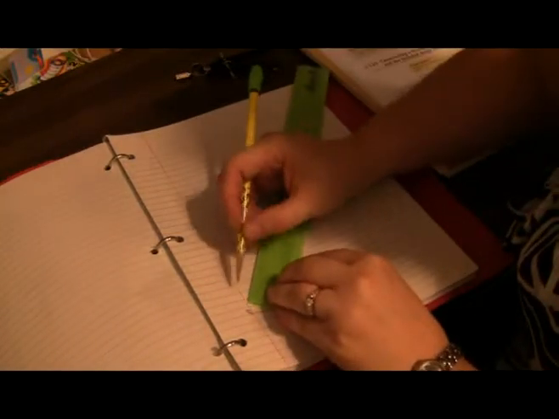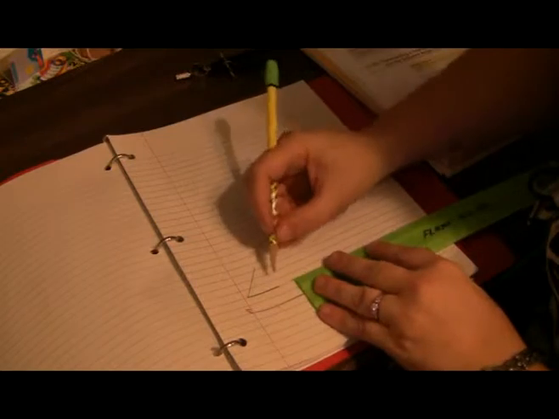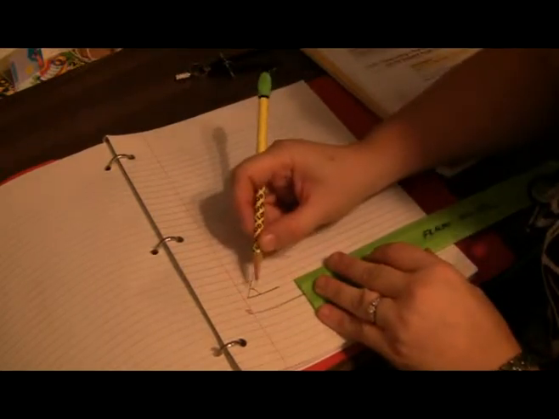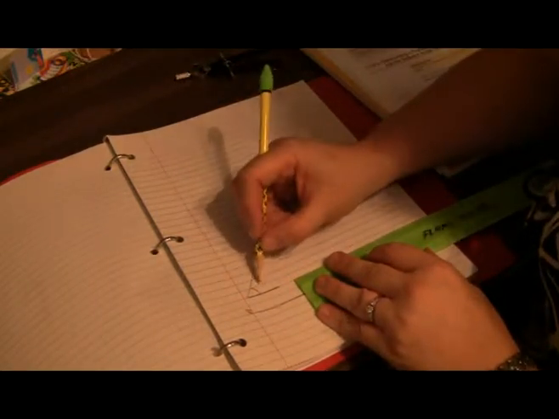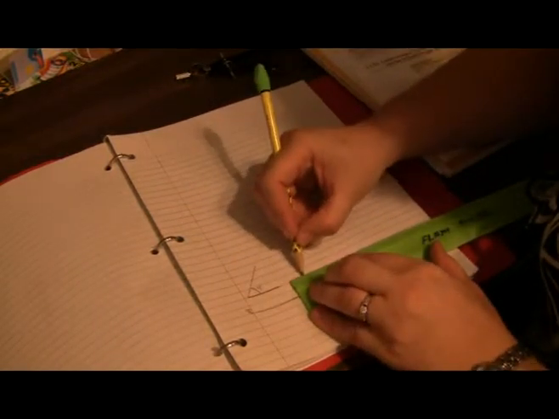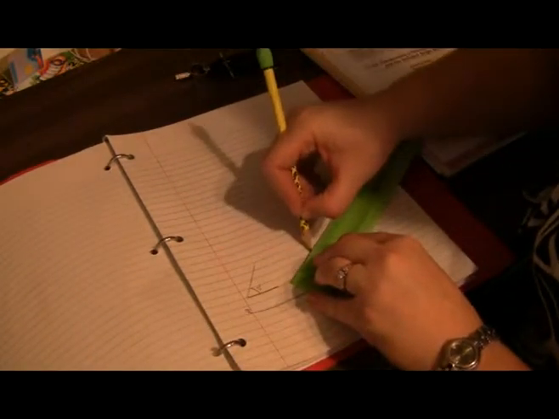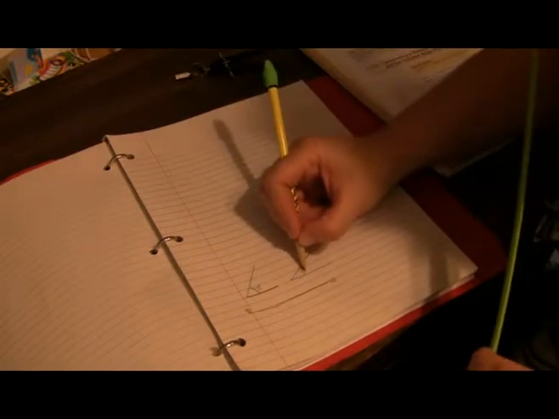I'm going to make a pretty wide angle. And these angles, because they're inside a triangle, all three must be less than 180 when added together. So I don't think I want to draw any obtuse angles right now. I'm just going to draw two acute angles. So there's my two acute angles and my side.